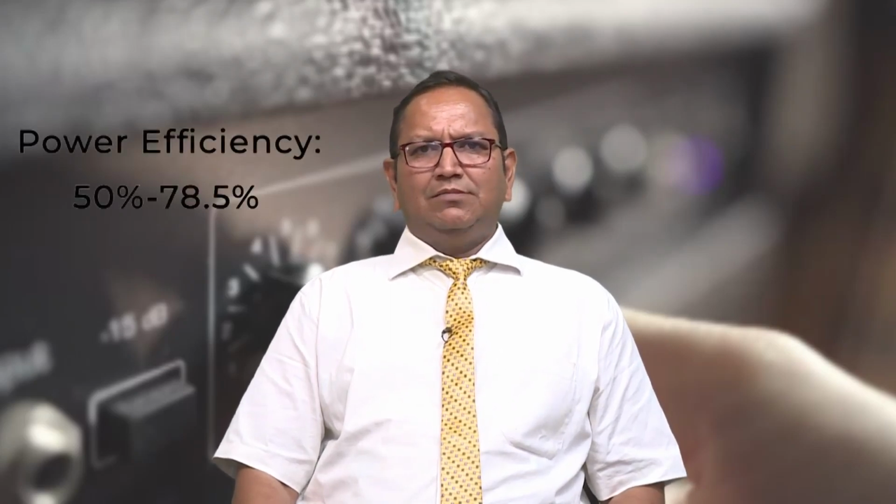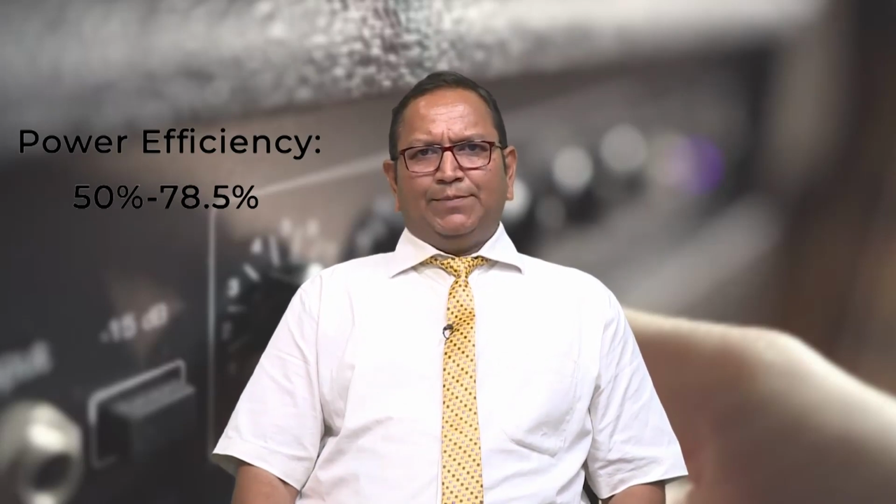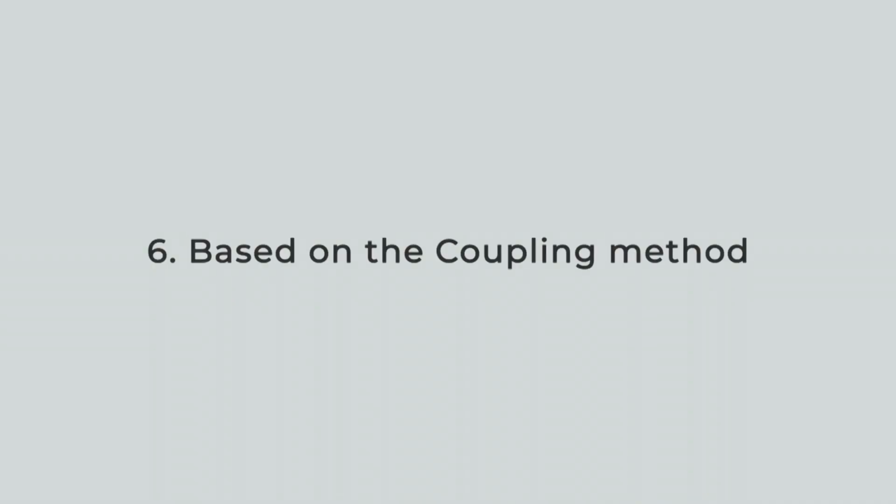The Q point is located at a DC level above the 0 IB of class B, but below the midpoint of the load line. Its power efficiency is about 50 to 78.5%.